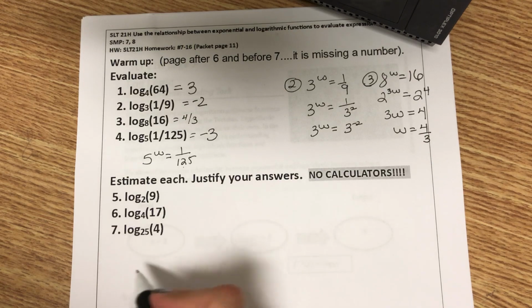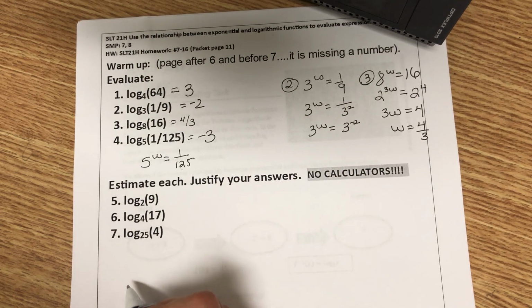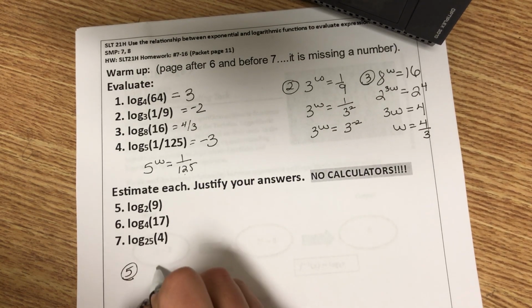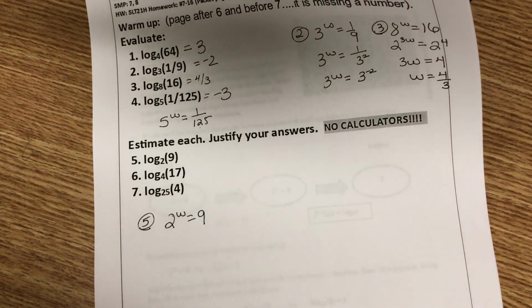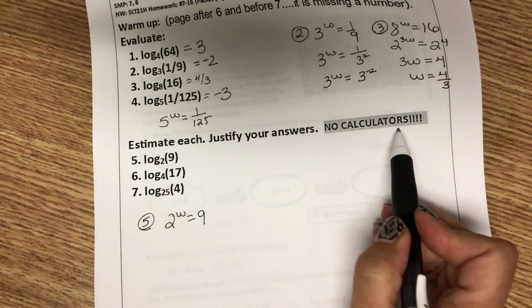Estimate and justify your answer. So for number 5, this is saying 2 to what power is 9? Well, 9's not an even number, so I don't know an exact value for that because it's no calculator.